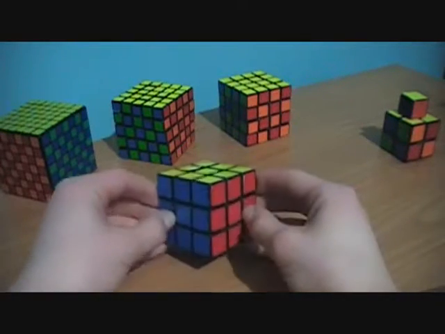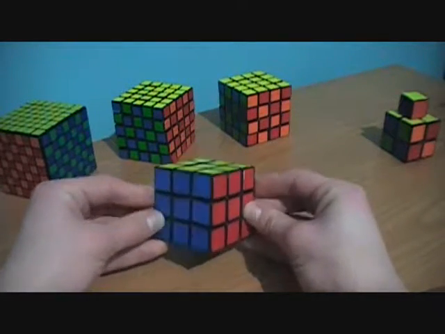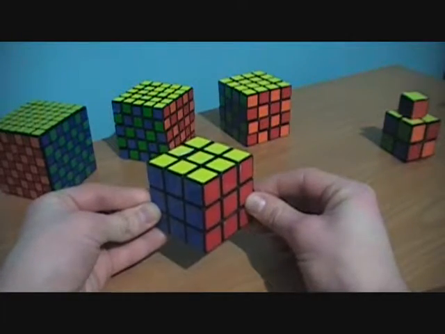So another important part to solving any Rubik's Cube are these things called algorithms.